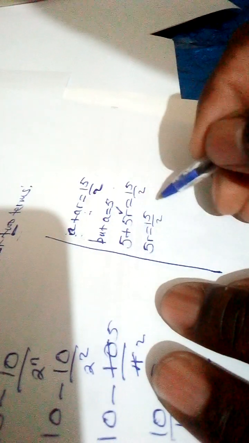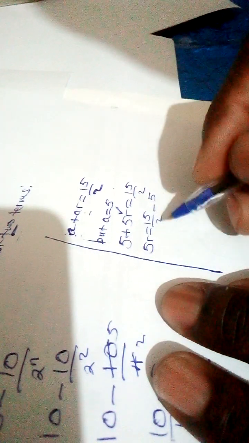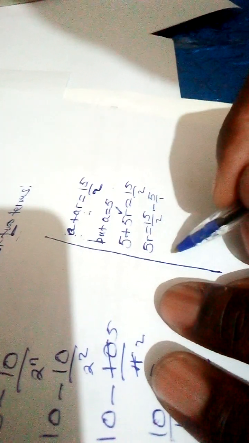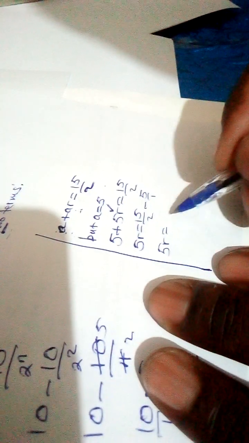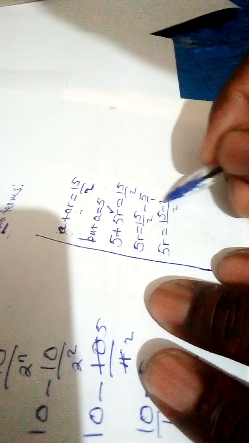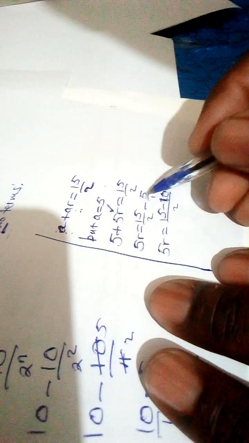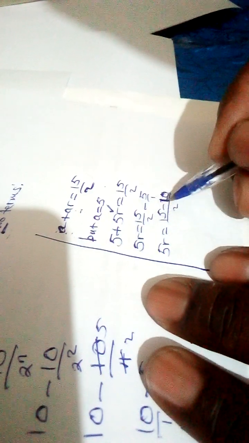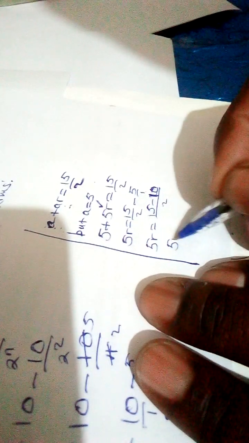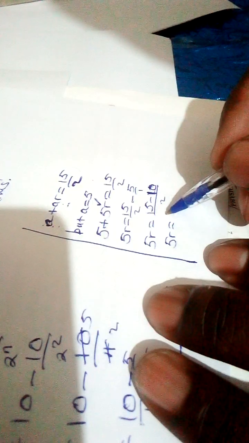When 5 comes the other side here, or in other words, when we add the additive inverse of 5, it will be minus 5 here as well, right? So when you do this, you say 5r is equal to, okay, the LCM here, this is 15 minus 10, right? 1 into 2 is 2, 2 times 5, that is 10. So 5r is equal to 15 minus 10. Remember, what is 15 minus 10? 15 minus 10 is 5.